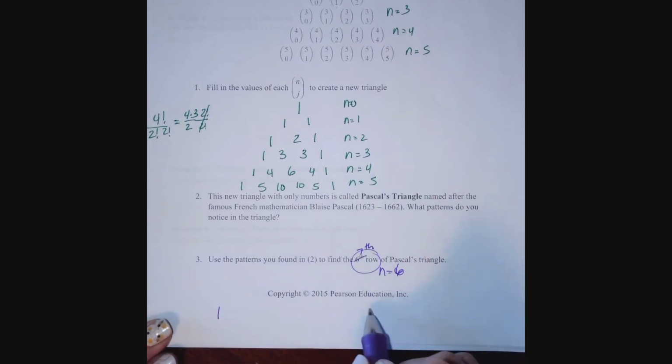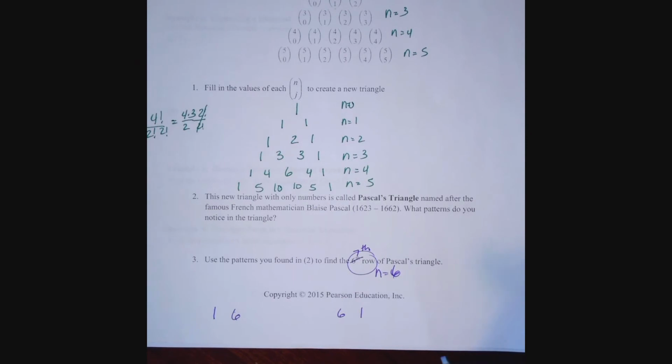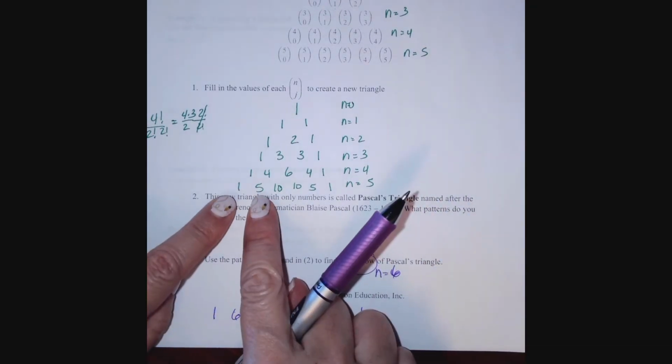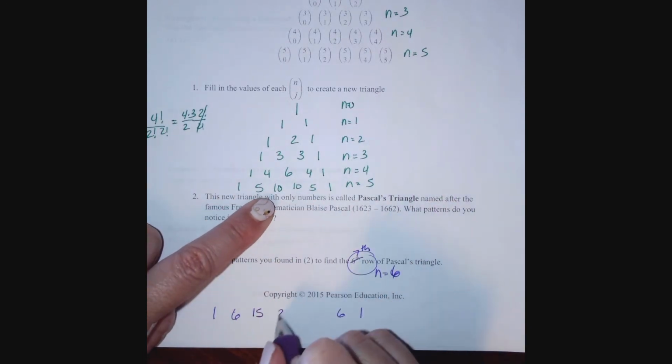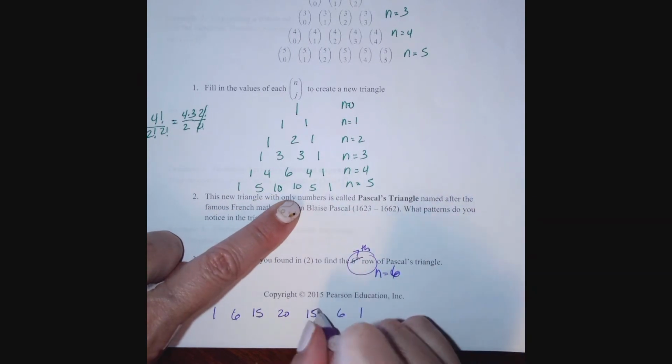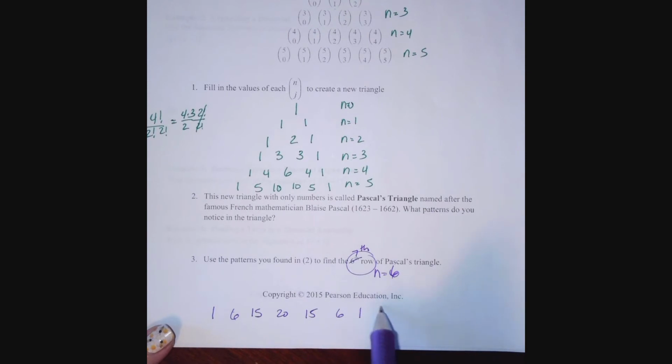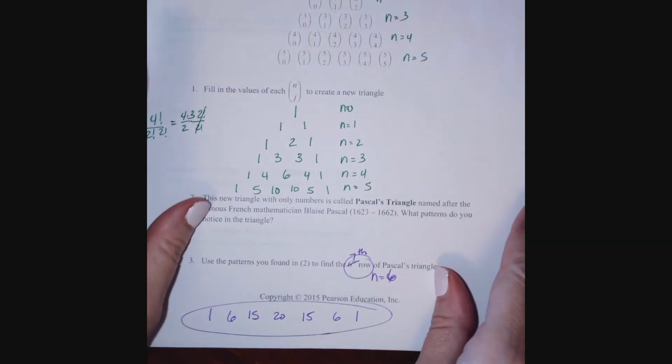We know the 1s are going to be on the outside, 6s are going to be next, because that would be n choose, or 6 choose 1 and 6 choose 5. I can also add 1 and 5 is 6, 5 and 10 are 15, 10 and 10 are 20, and 10 and 5 are 15. So there is my 7th row where n equals 6 for Pascal's triangle. These are also going to give us what we call our binomial coefficients that are part of our binomial expansion for our binomial theorem.